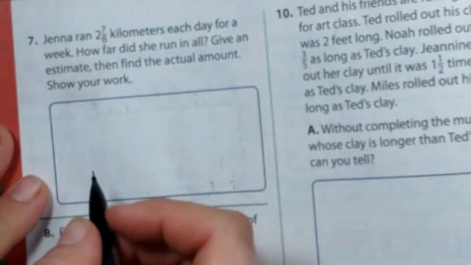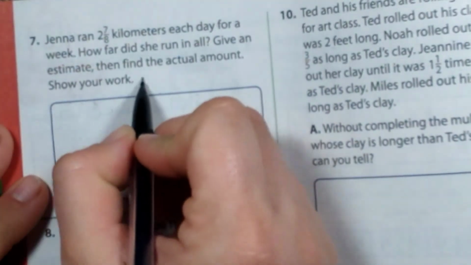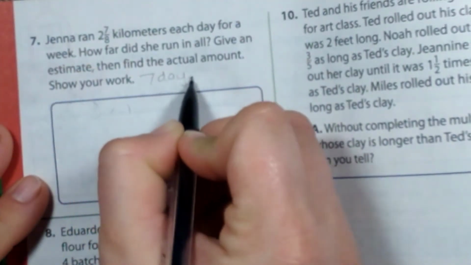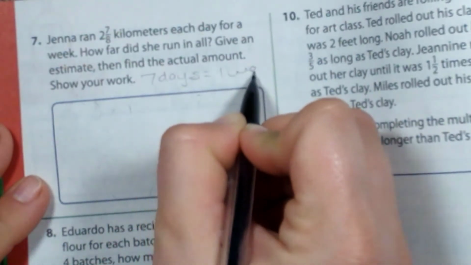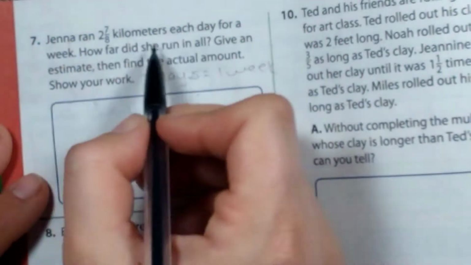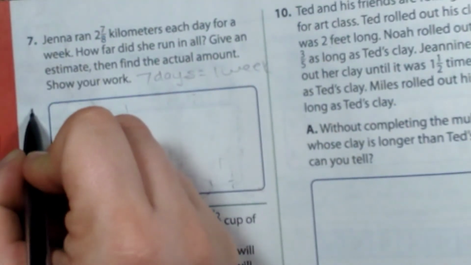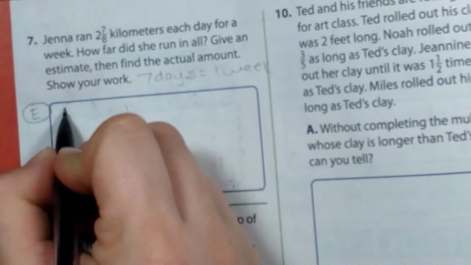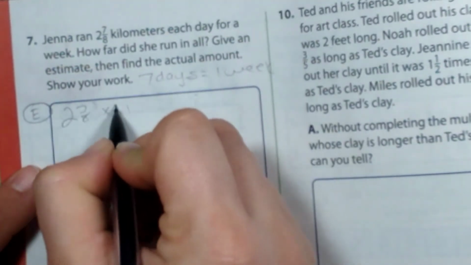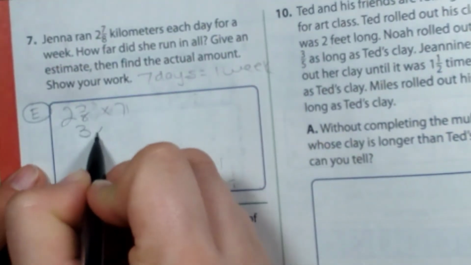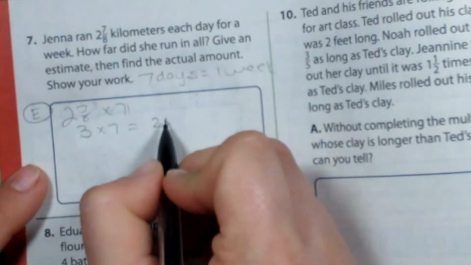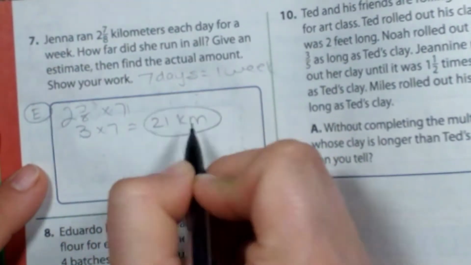Jenna ran 2 7/8 kilometers each day for a week, so 7 days equals 1 week. How far should she run in all? Do an estimate and then find the actual amount. So our estimate is going to be 2 7/8 times 7, which would be 3 times 7, which would be 21 kilometers is our estimate.